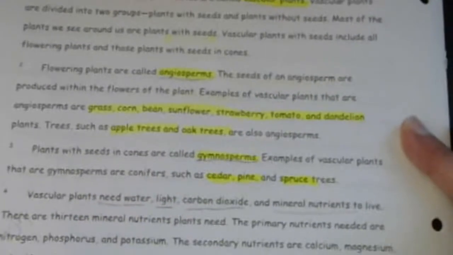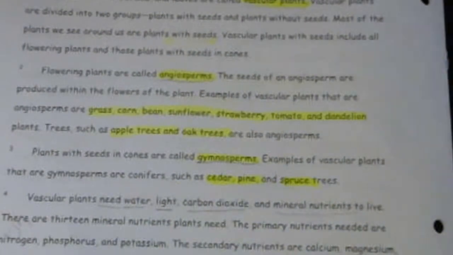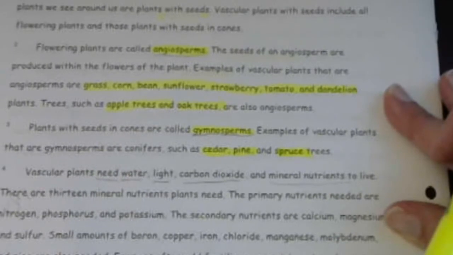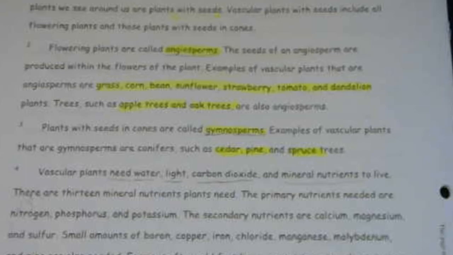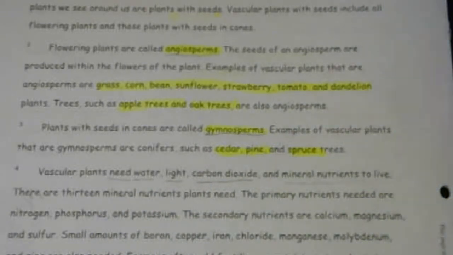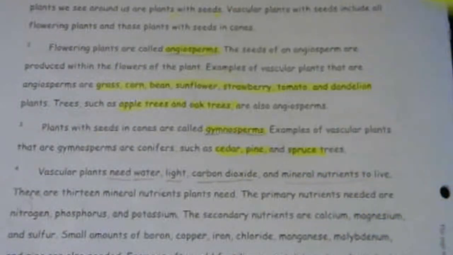Paragraph 4. Vascular plants need water, light, carbon dioxide, and mineral nutrients to live. We knew some of these already. Light, that we will see in our experiment that they need light. You probably already knew that though. And we added water to our grass seed cups. Did you know they needed carbon dioxide though, and mineral nutrients?